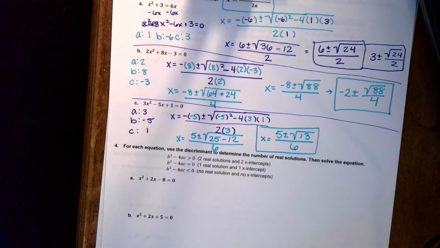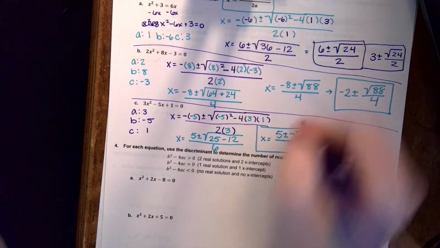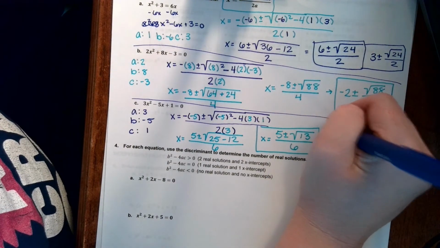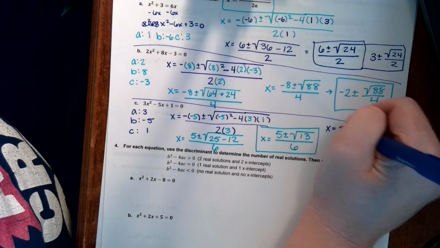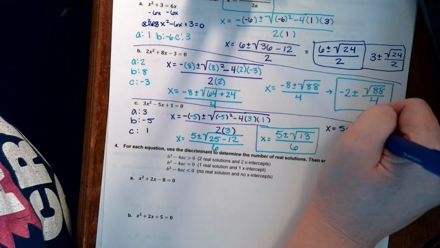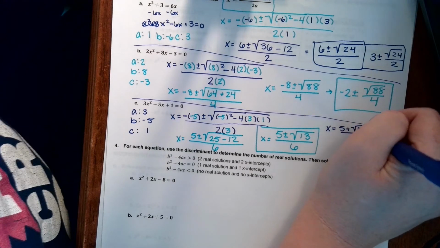You could, if you really wanted to, put this in the calculator. So you would do 5 plus square root 13 divided by 6.